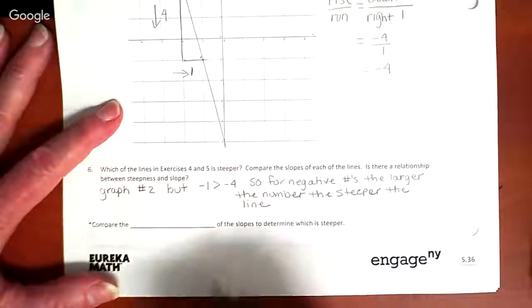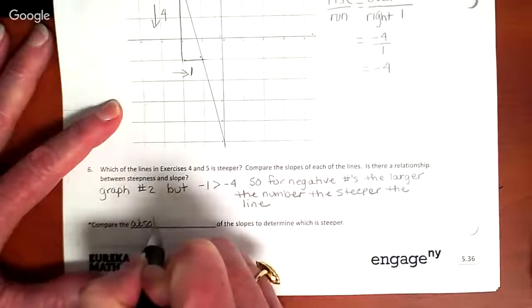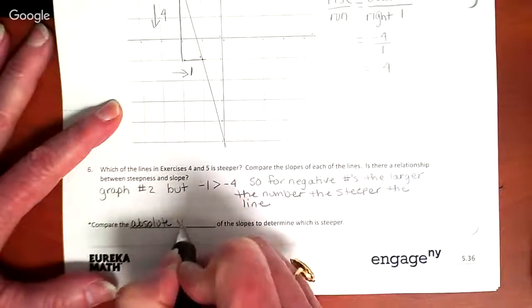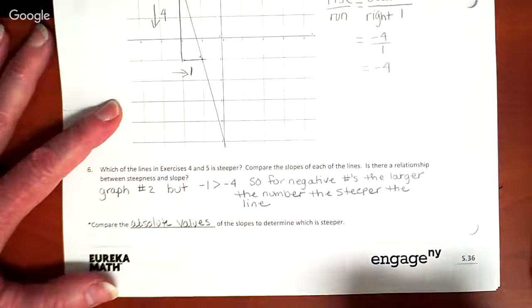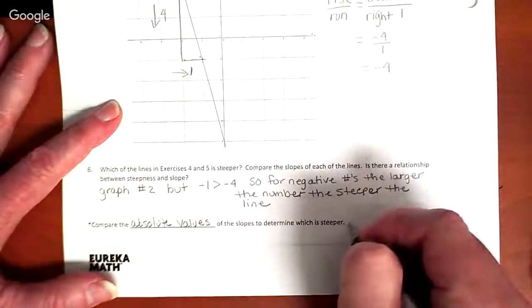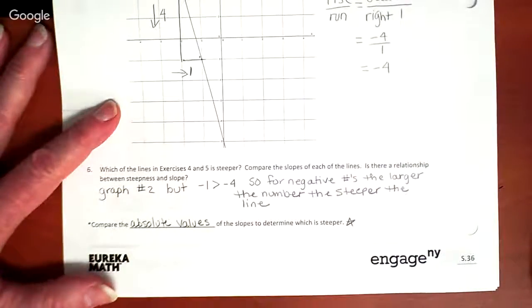In other words, we have to compare the absolute values of the slopes to determine which is steeper, and that's extremely important. Okay? All right.